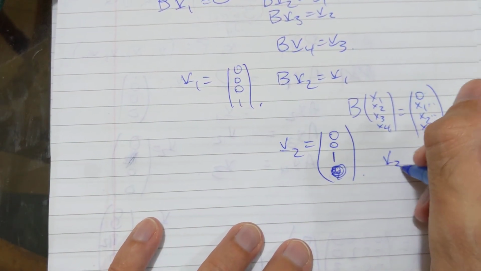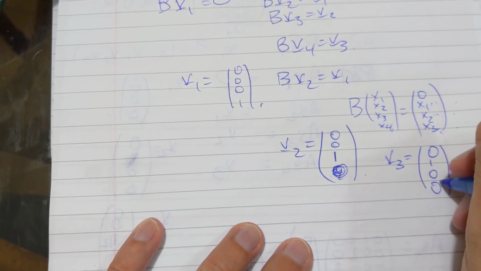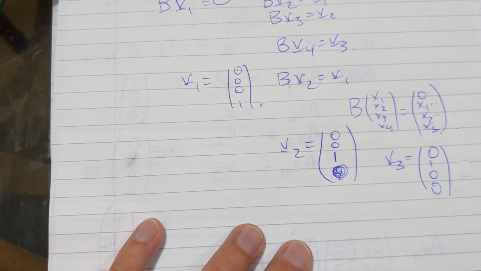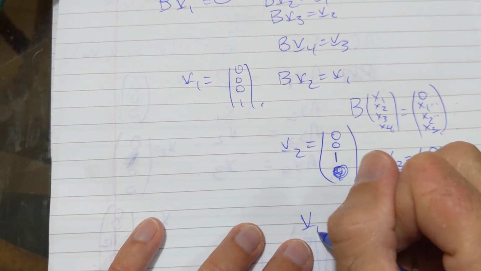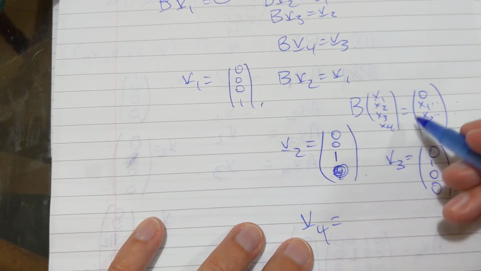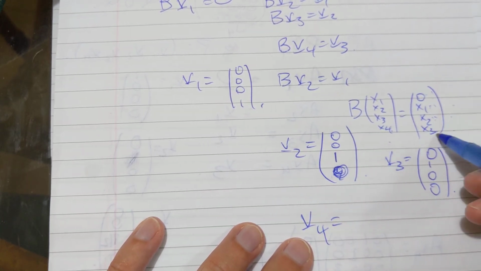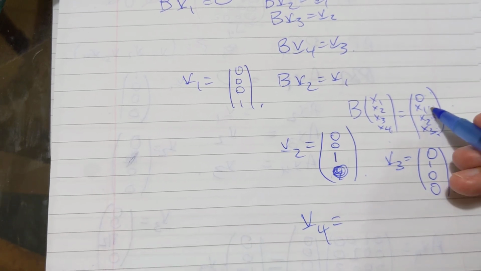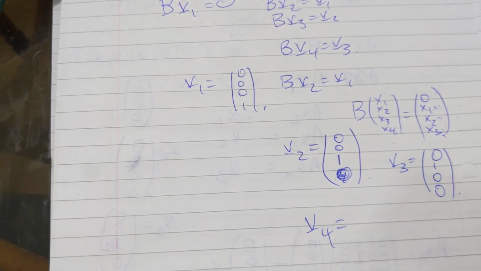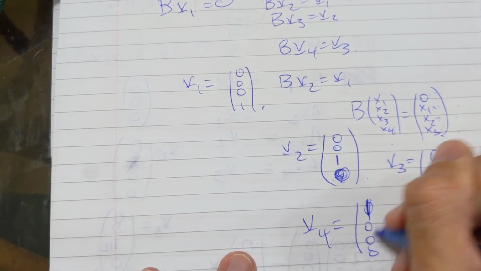So V3 is 0, 1, 0, 0, and again this could be something else. Finally, we'll take V4. We want B times V4 to be 0, 1, 0, 0. Well, x2 and x3 have to be 0, x1 has to be 1, and x4 can be anything. So this will be 1, 0, 0, 0.